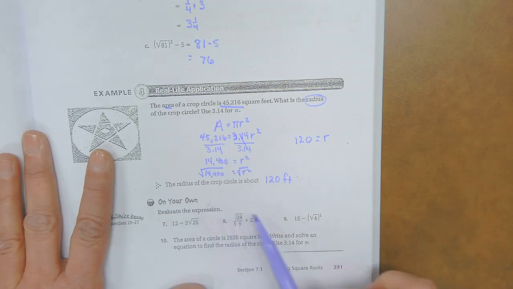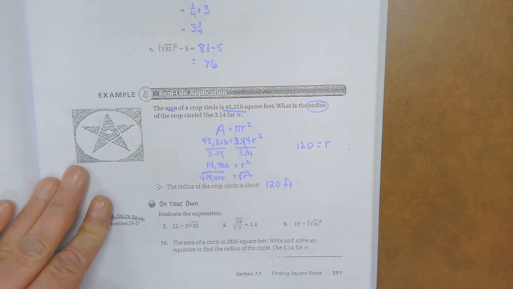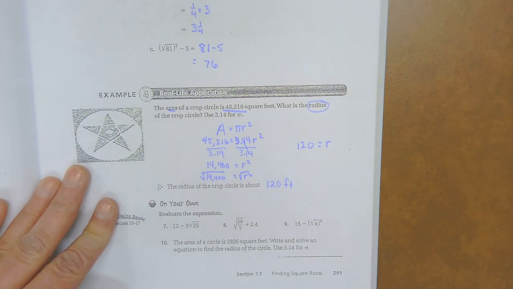So now go ahead and try it on your own, 7, 8, 9, and 10 on the next page, and then you can check it in just a minute.